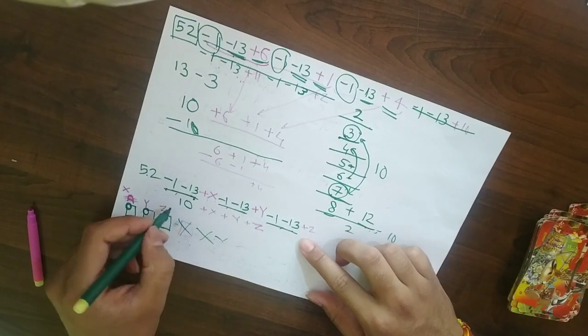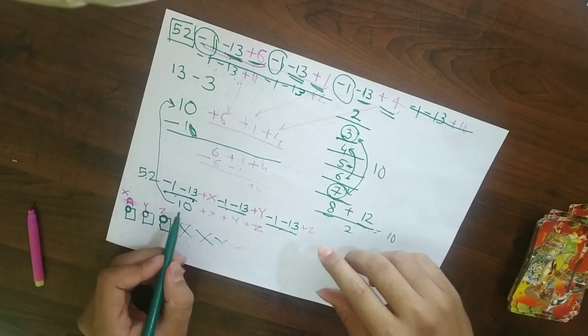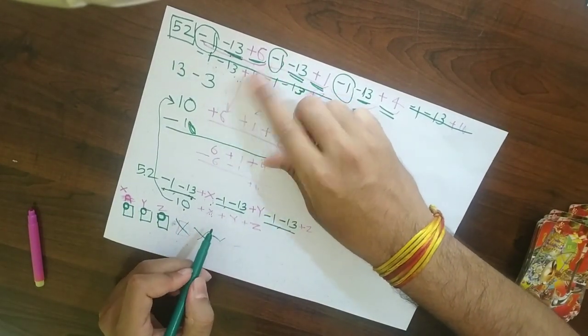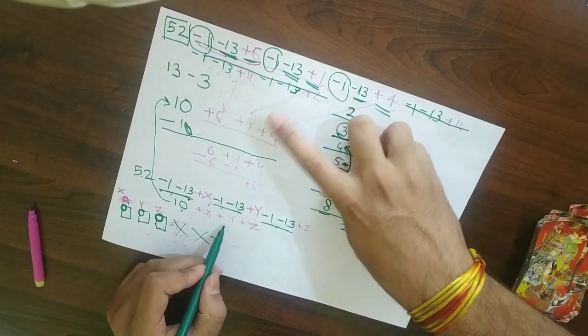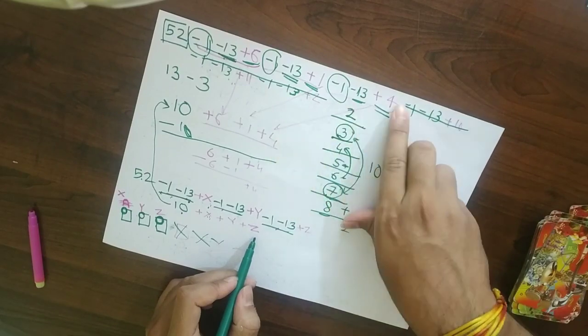Now check, this is the same result we have here. 10 plus X, that is here 6, plus Y, that is here 1, and Z, that is here 4.